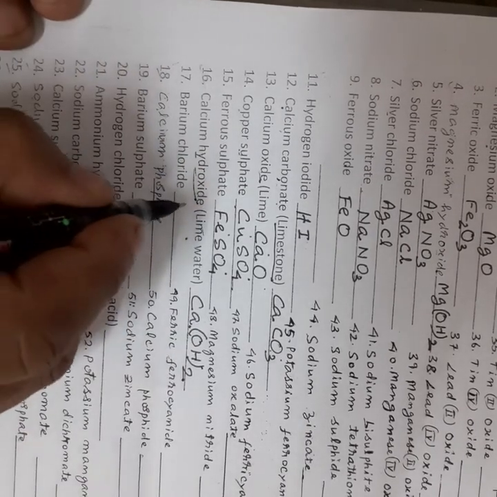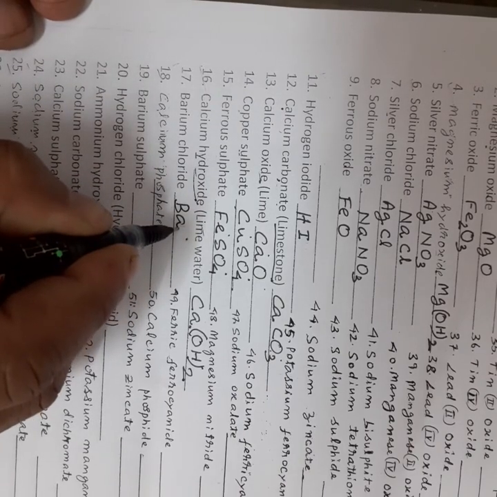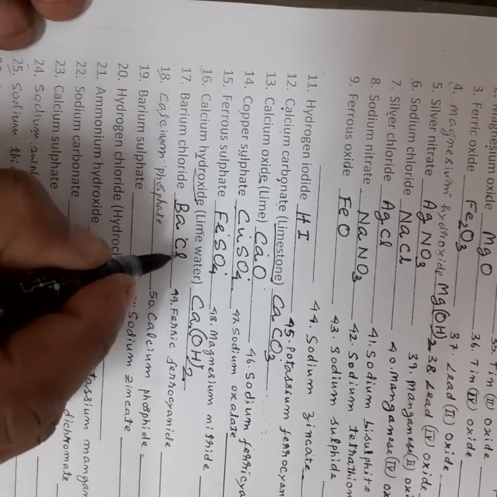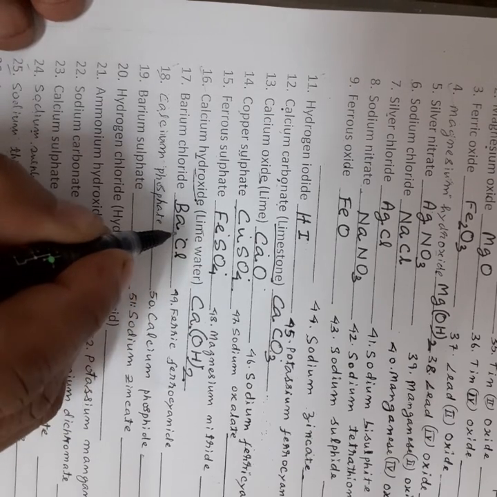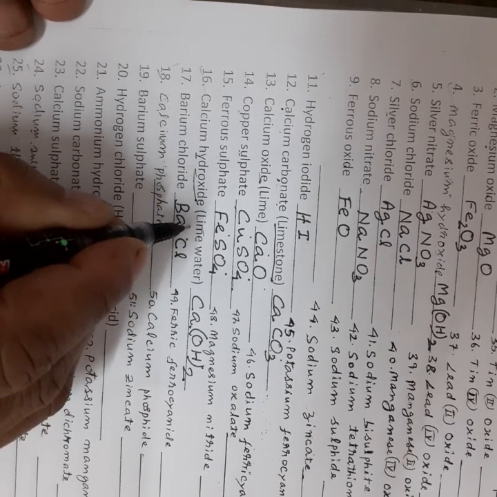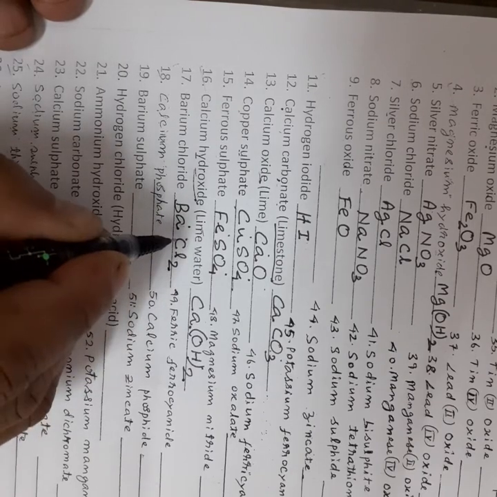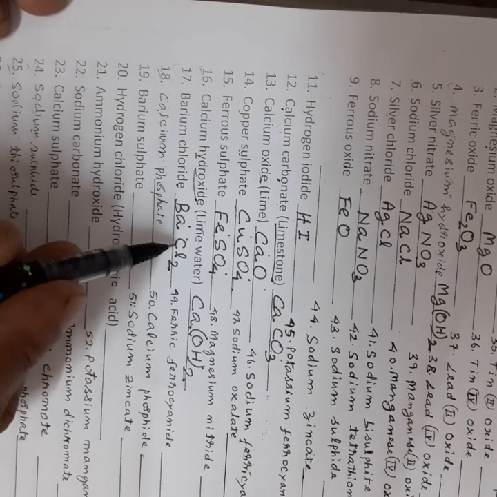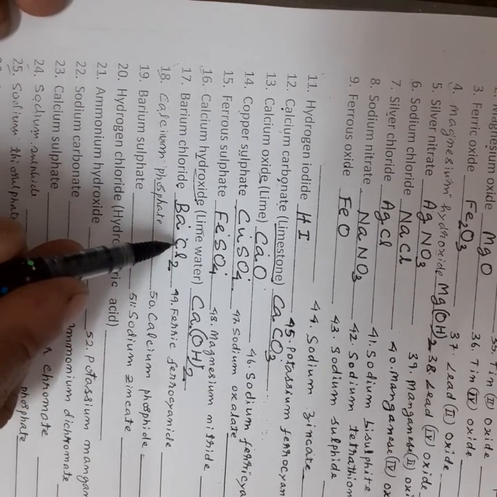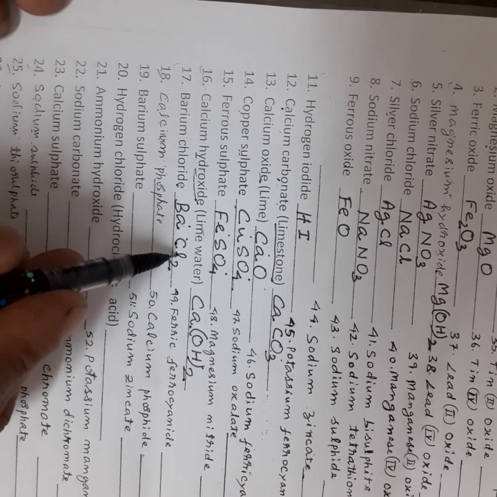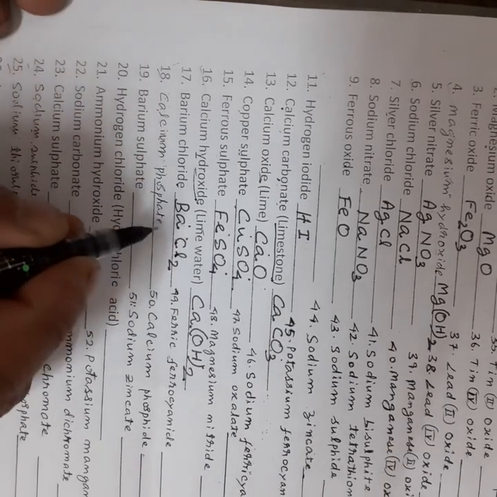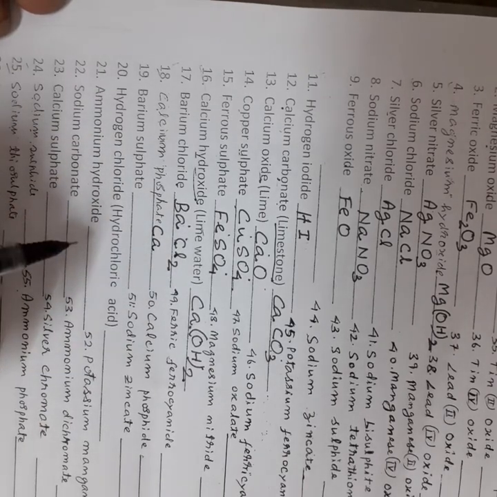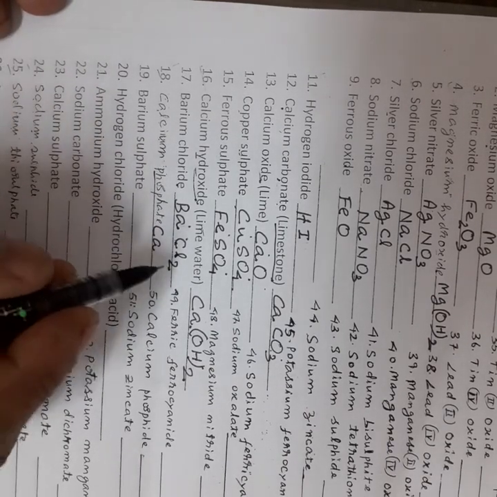Next here, barium ion, Ba2+, chloride ion, Cl 1-. This 1 need not be shifted, but 2 at the top of Ba will go to the lower backside of Cl without a bracket, because chloride ion is a simple ion containing only one type of atom, that is chlorine atom. Even though there are two letters here, Cl, these two letters denote only one type of atom, that is chlorine atom.